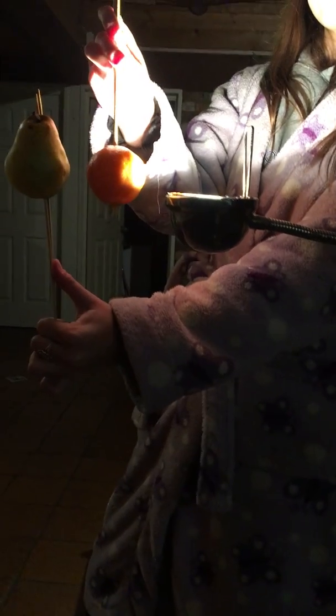Now a lunar eclipse, as shown here when Earth is between the moon and the sun, is when Earth's shadow blocks the sun's light, which otherwise reflects off the moon.